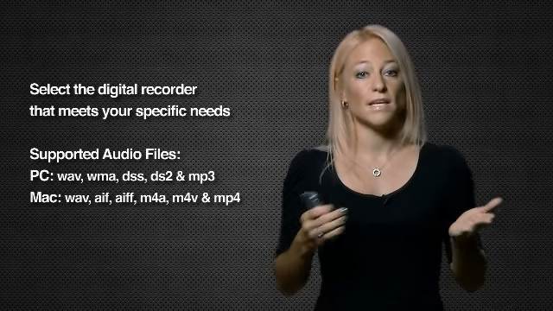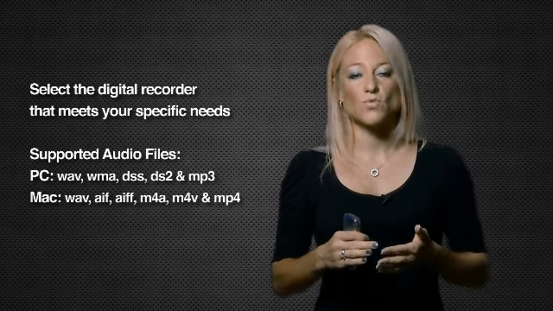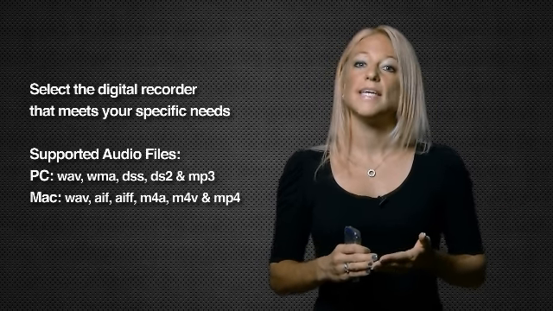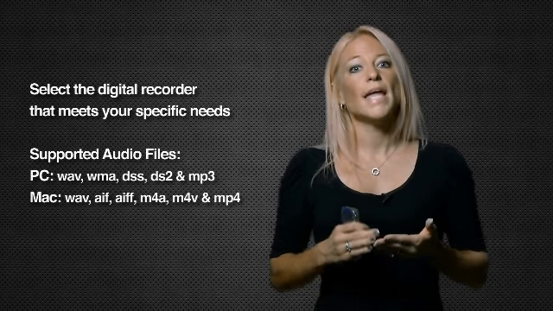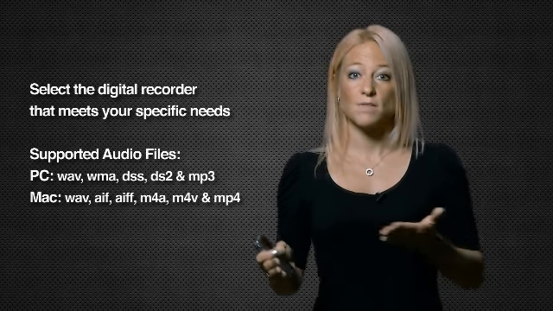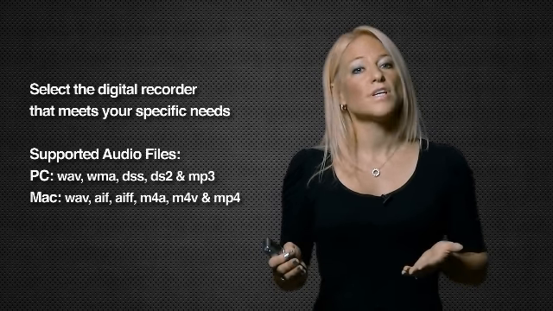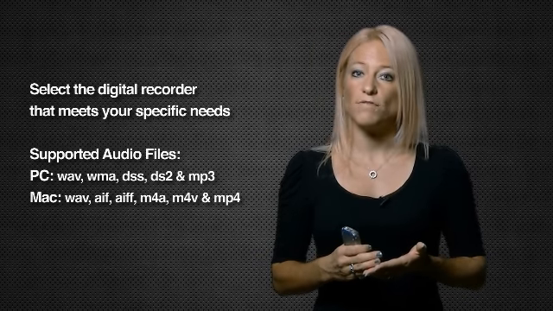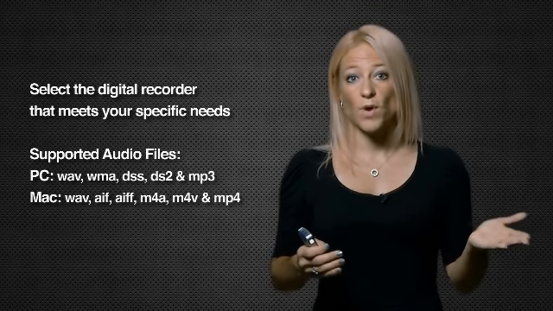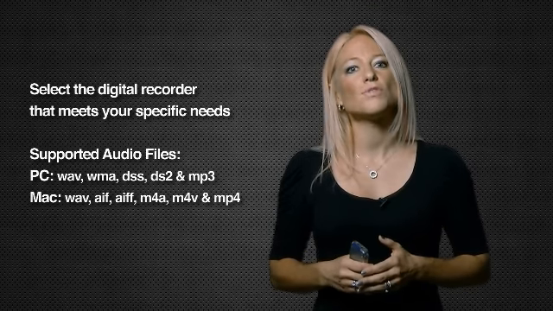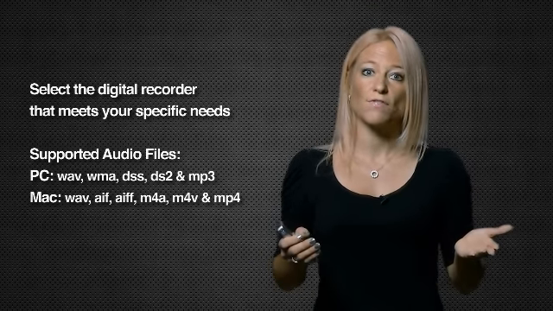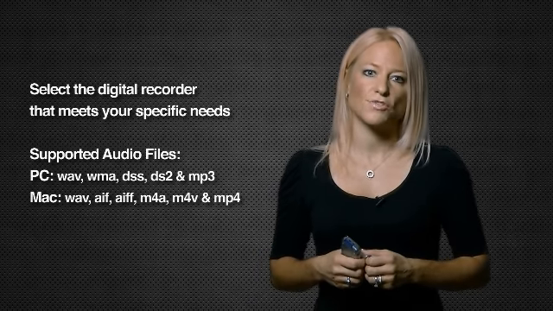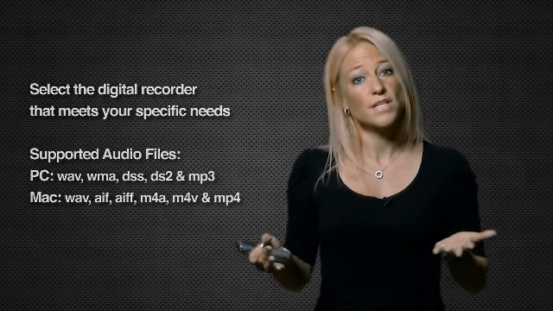Dragon Naturally Speaking for your PC can recognize WAV, WMA, DSS, DS2, and MP3 files. Mac Speech Scribe for your Mac can transcribe AIF, AIFF, M4A, M4V, MP4, and WAV files. You may want to be sure your device records in one of these file formats to save yourself the extra step of converting your recordings to an acceptable file format.